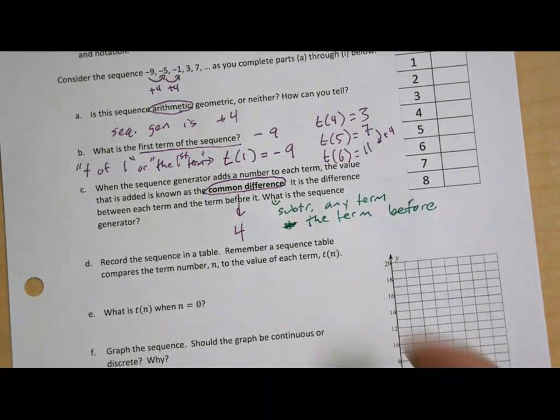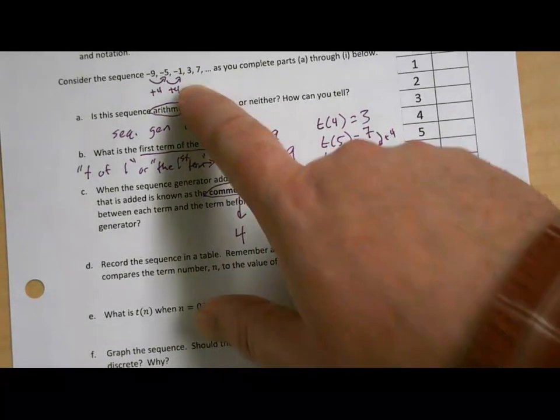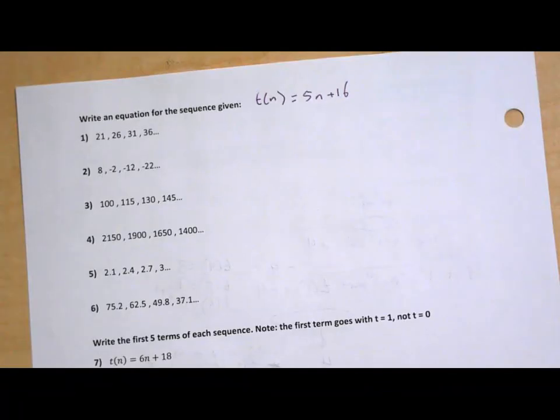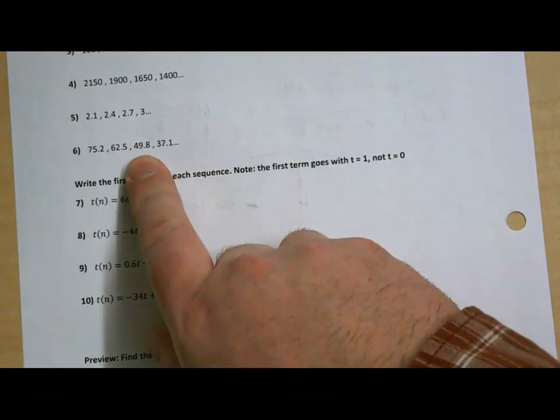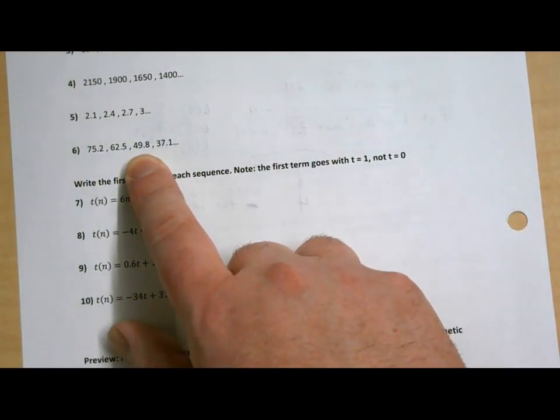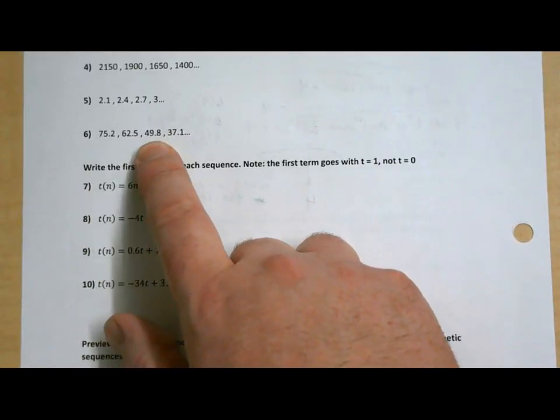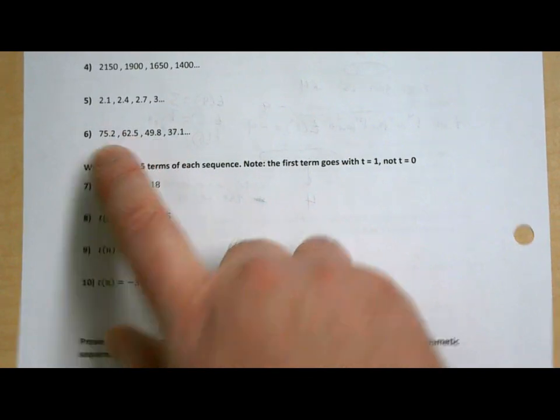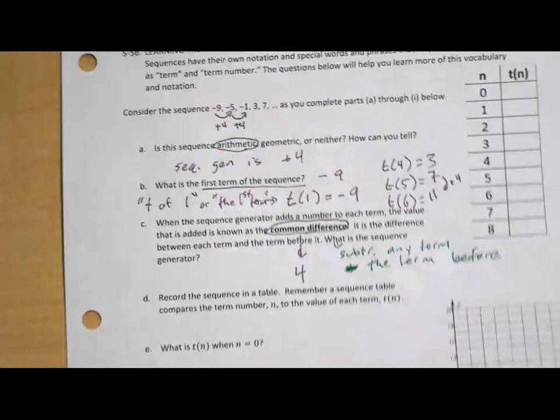Did we really need that for this sequence? Not so much. Do you think that might be useful when we get to the back and we've got a sequence that looks like this? Yes. So you're going to pick one of these and subtract the one that came before it. Not the one after it, but the one before. We always subtract the one before.